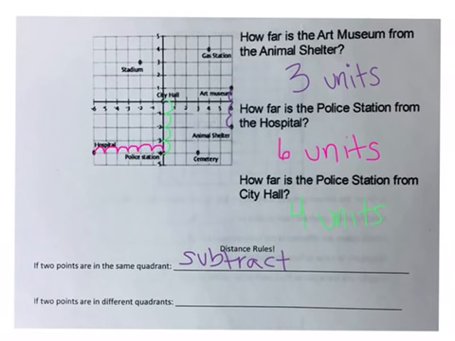Okay, then for the second one, if 2 points are in different quadrants, so like number 2 on the front, those are in different quadrants, well, that time we added. So if the 2 points are in different quadrants, we add. And a nice way to remember this, if you get a little bit confused, the S for same matches the S for subtract, the D for different matches the D in add. That's just how I remember it.